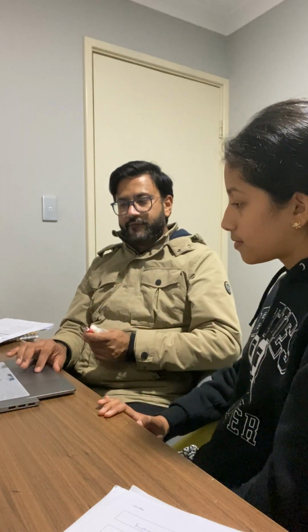How many steps have we done? We accessed the computer, which was ticked off. We located the file, also ticked off. We selected and copied the file, also ticked off. We pasted it on the USB.